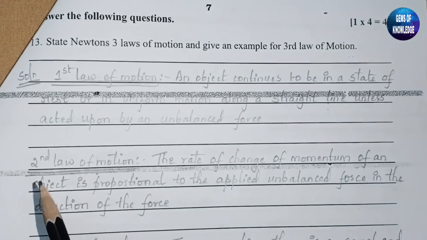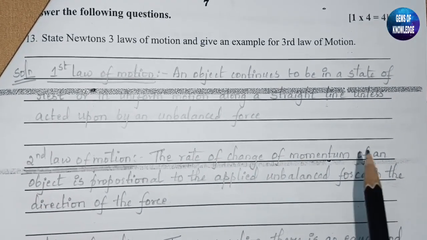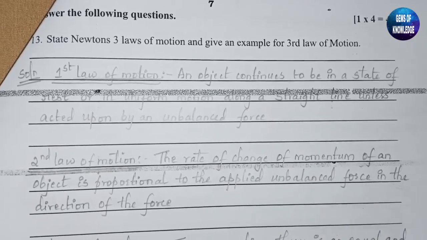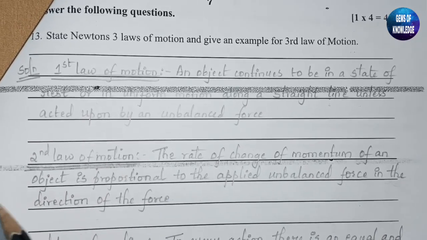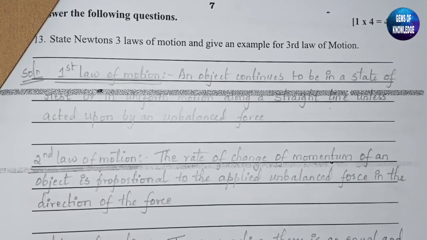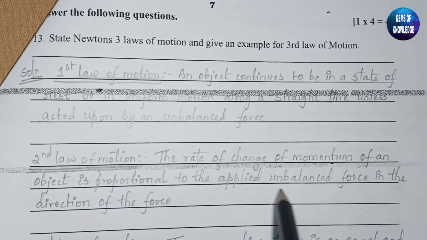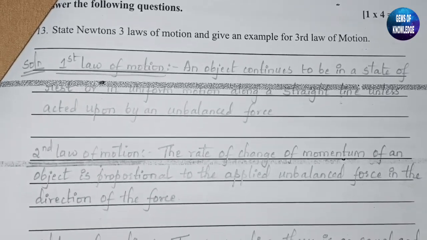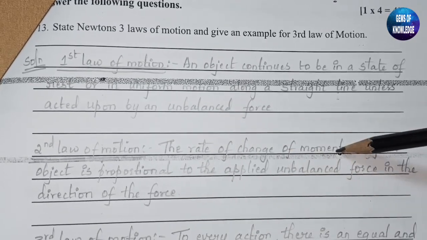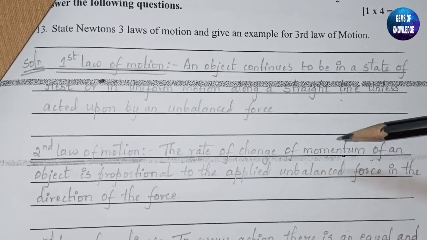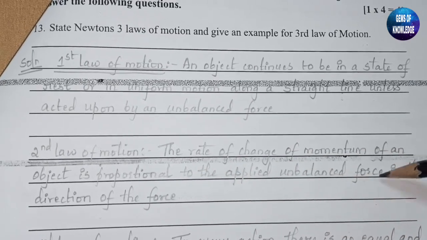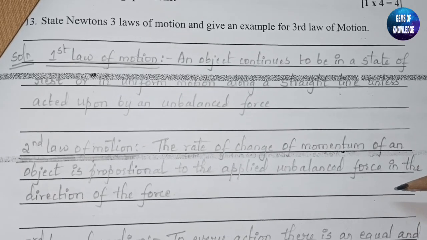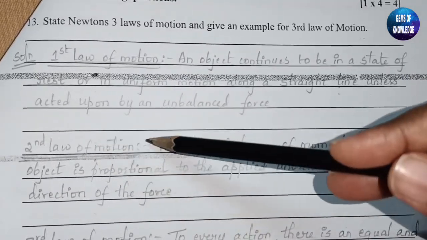Then the second law of motion: the rate of change of momentum of an object is proportional to the applied unbalanced force in the direction of the force. So change of momentum is only possible when you apply some unbalanced force. The change of momentum is directly proportional to the unbalanced force, meaning F is equal to mass into acceleration. That is your second law of motion.